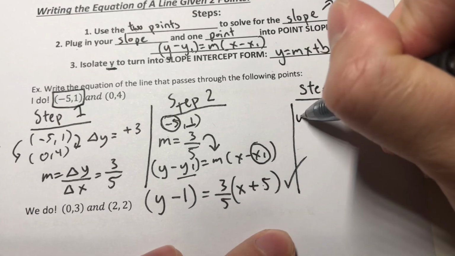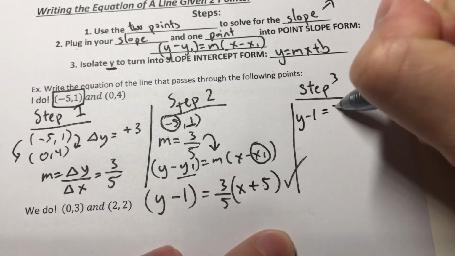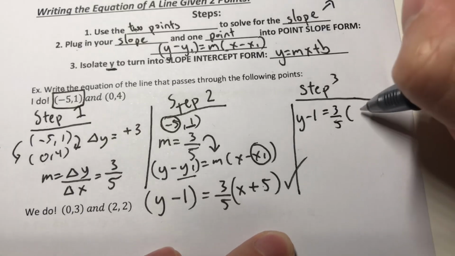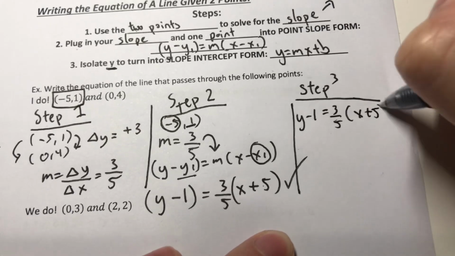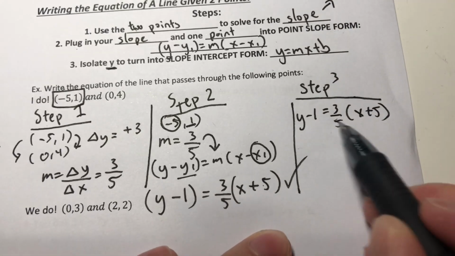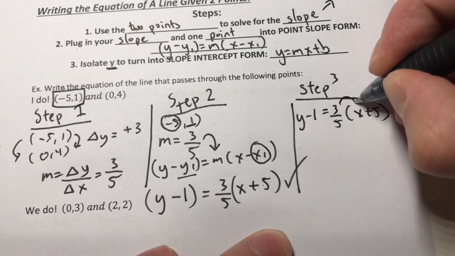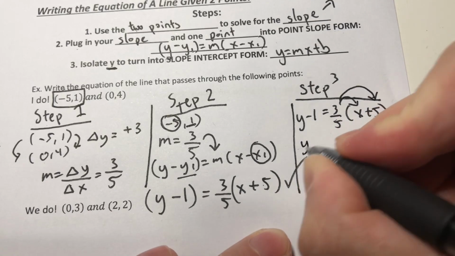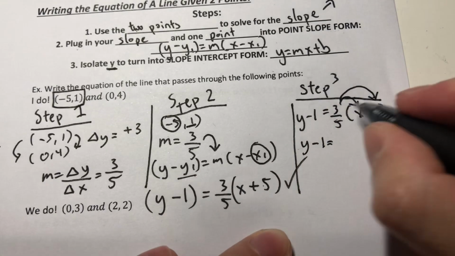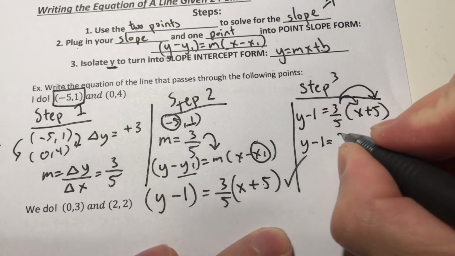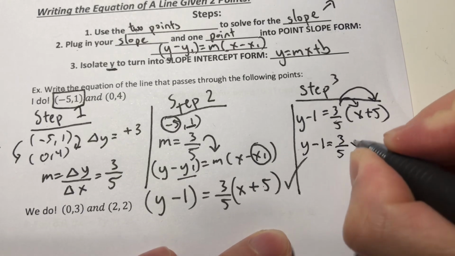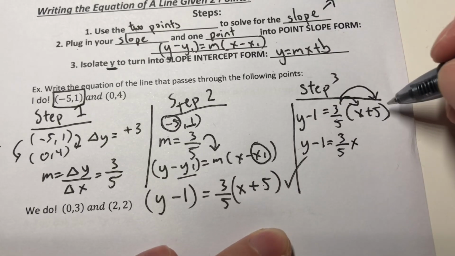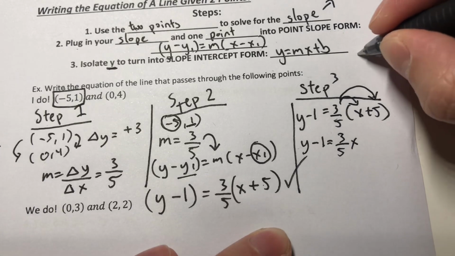So I have y minus 1 is equal to 3 over 5 parentheses x plus 5. Alright, so I'm solving for y. The first thing I should do is distribute this. Multiply it in. On the left side, I have y minus 1. On the right side, 3/5 times x is 3 over 5 x. 3/5 times 5, I'm going to do that on the side for you.